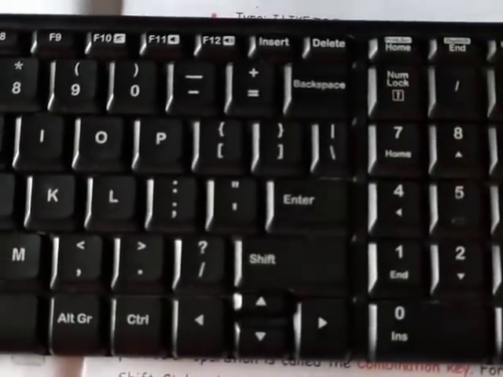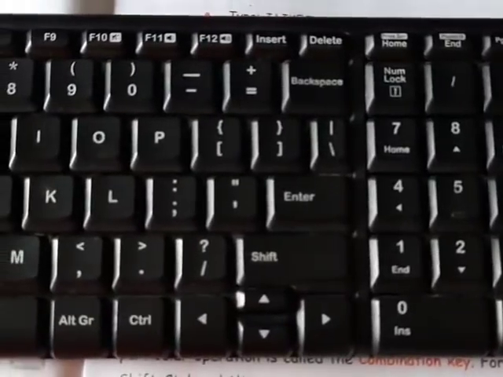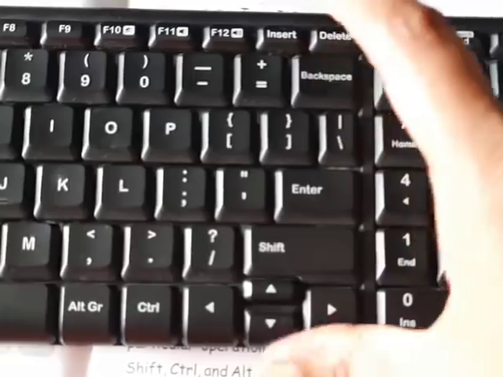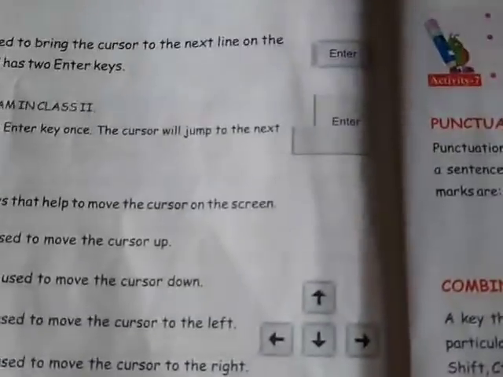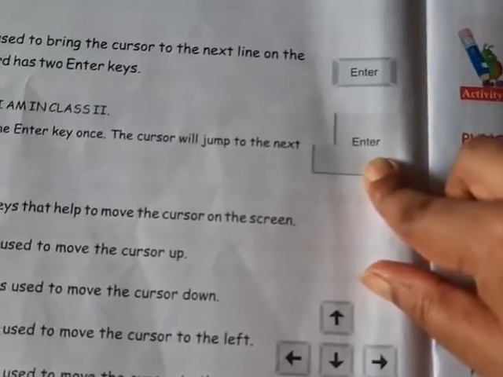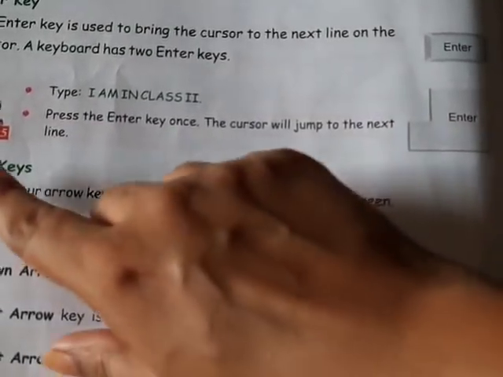And the next enter key is on the numeric keypad. You will find the next enter key with the numeric keypad. So you have two enter keys on a keyboard. Since it is a very small keyboard, you have a small enter key here. But in a big keyboard, you will have a key like this for enter. You will have this type of enter key on the big keyboard. Alright, now let's read about the activity.